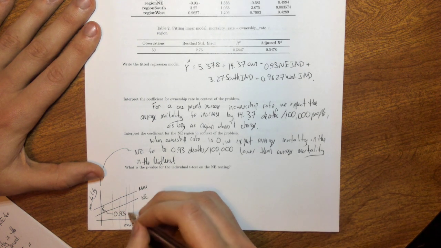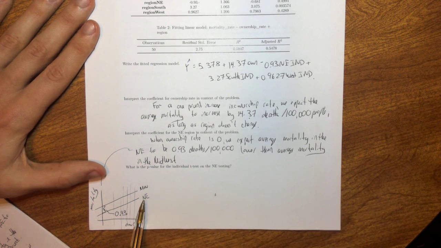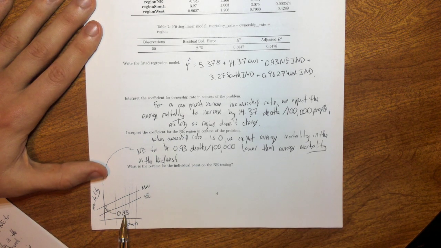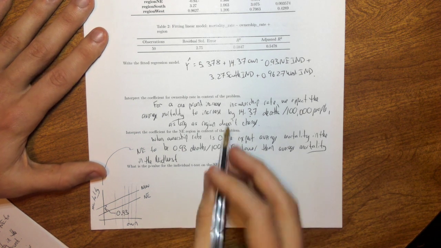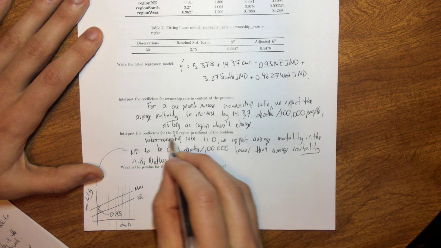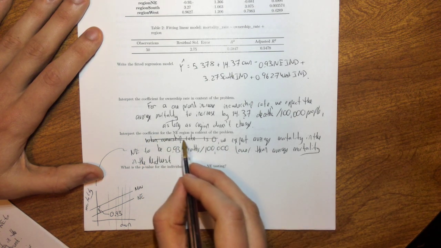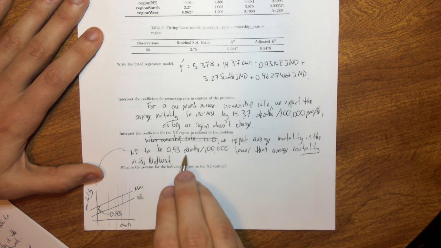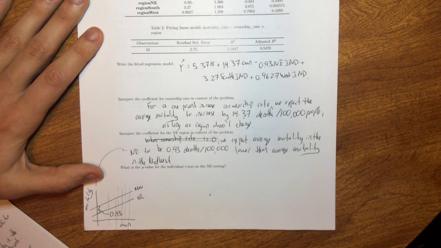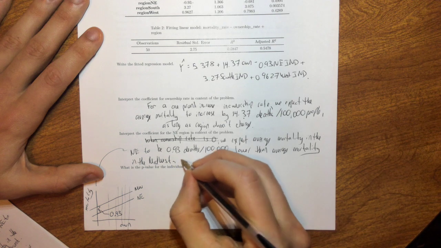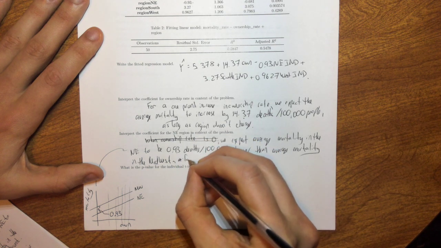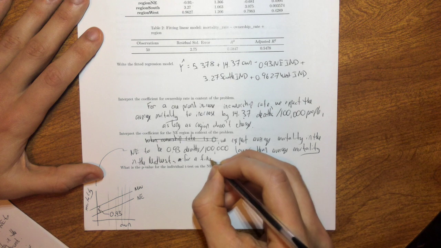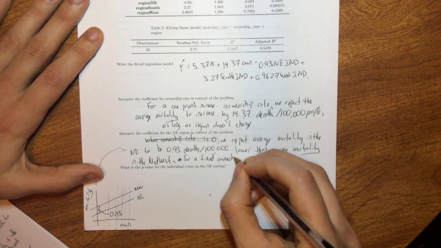So as long as gun ownership is fixed, we're expecting average mortality in the Northeast to be 0.93 deaths lower than average mortality in the Midwest. And so I'm going to cross that out because we could be a little bit more general. We expect average mortality in the Northeast to be 0.93 deaths per 100,000 lower than average mortality in the Midwest, and that's true for any fixed ownership percentage.